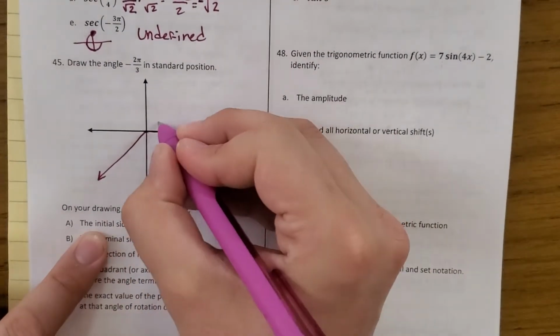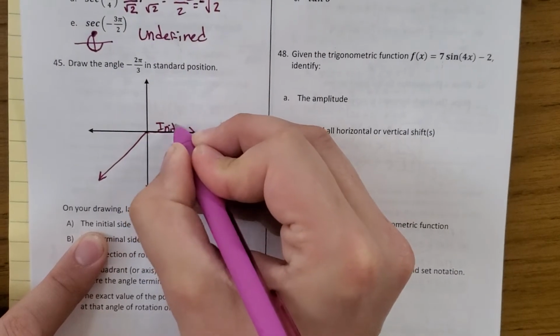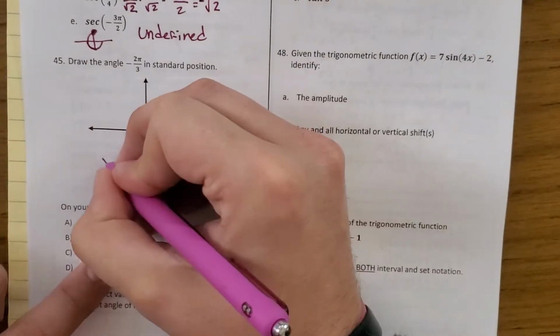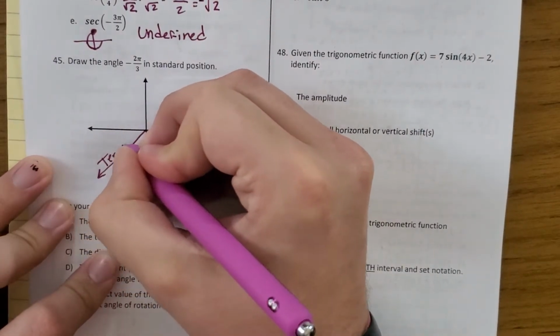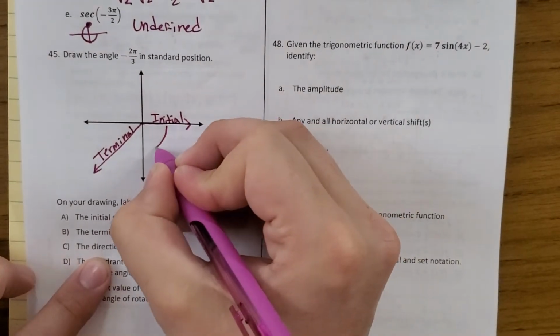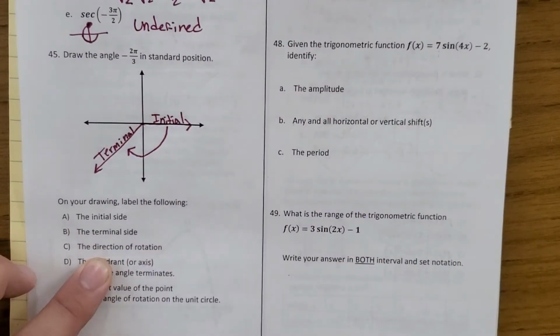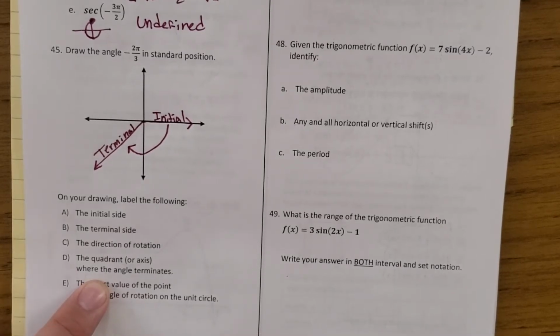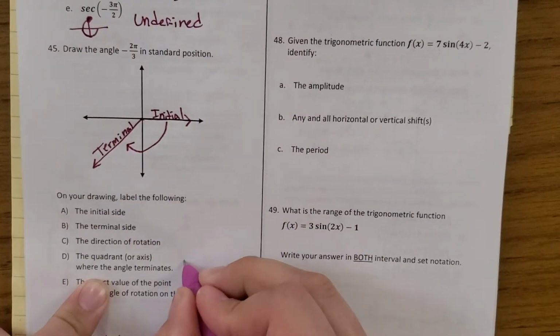The initial side would be the x-axis we started on. The terminal side is where we ended. The direction of rotation would be where we add our arrows. Some of you may have already done that because that's how we learned it. The quadrant or axis where the angle terminates, well, that's going to be in quadrant 3.